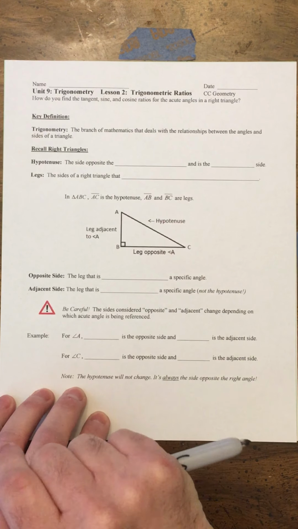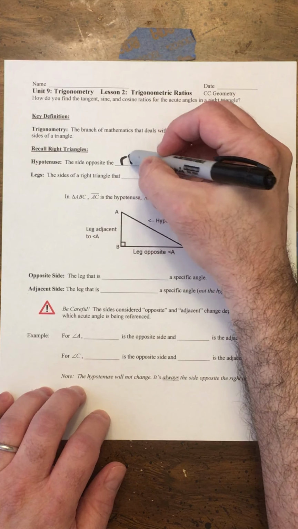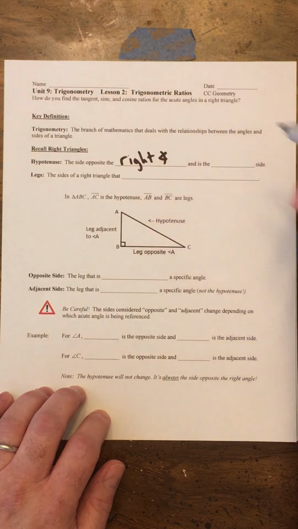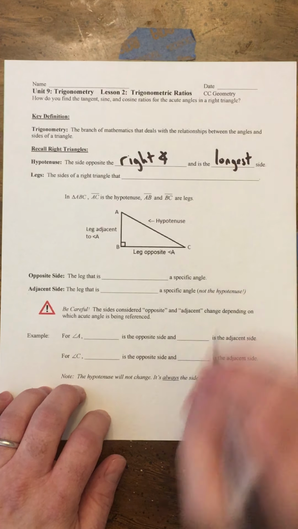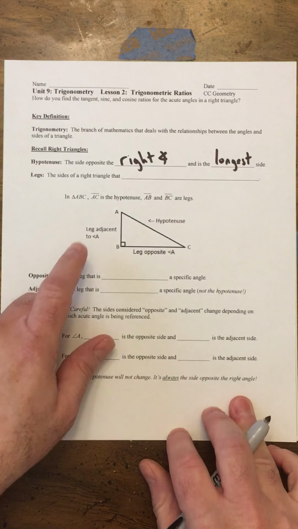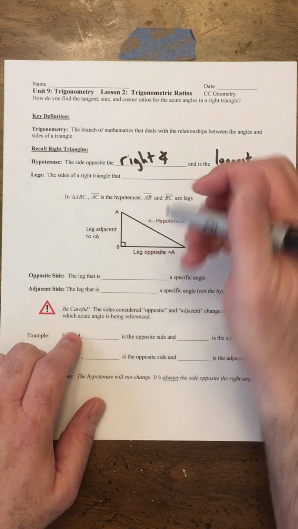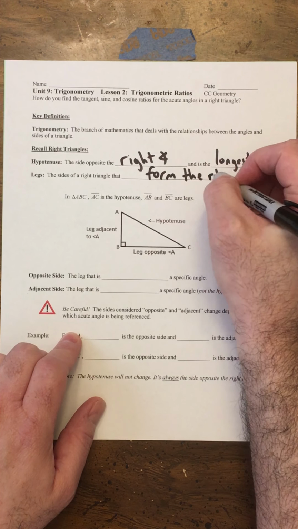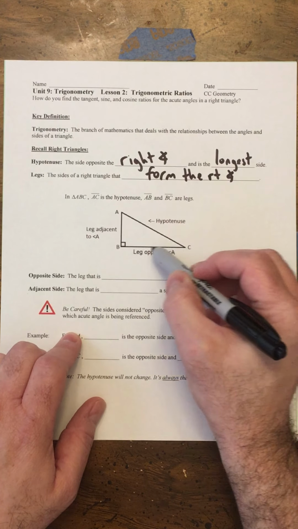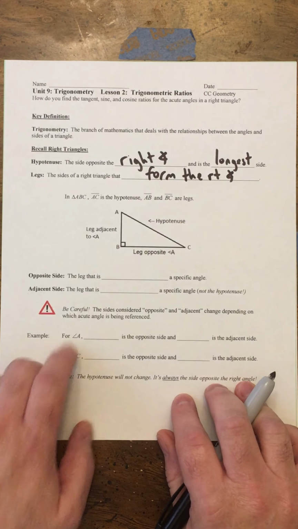These are a few important things to recall. First of all, you know what the hypotenuse is. It's the side opposite the right angle, and it is the longest side of the triangle. The legs are the sides of a right triangle that form the right angle. In other words, this leg and this leg come together to create that right angle, okay?